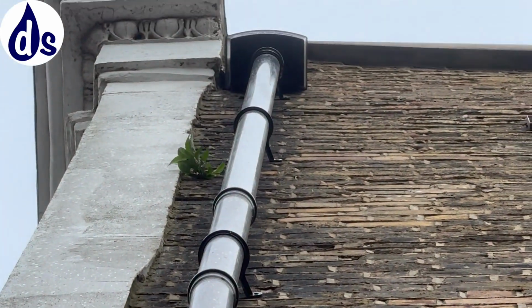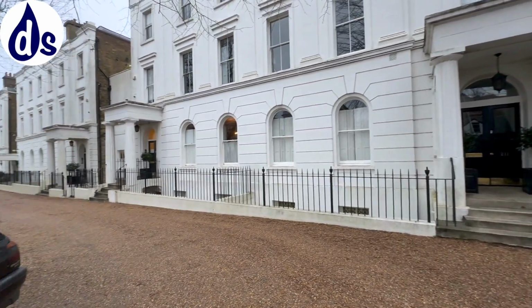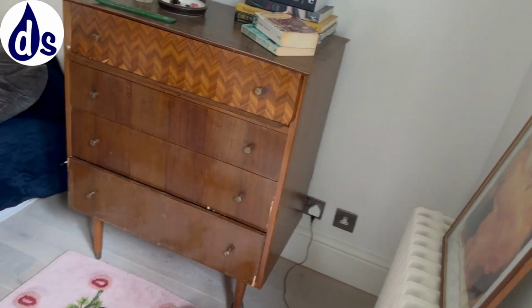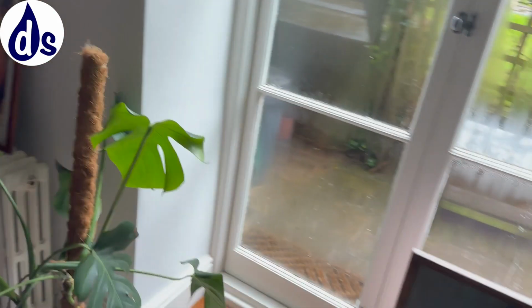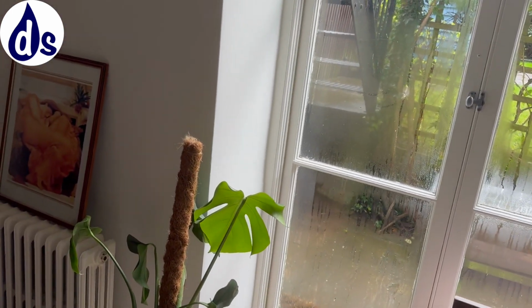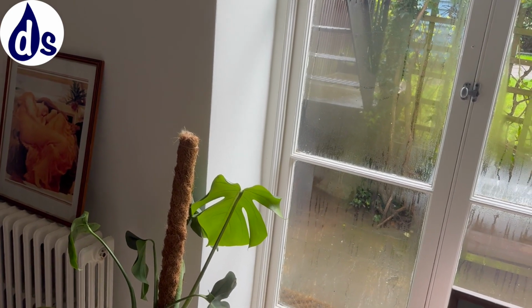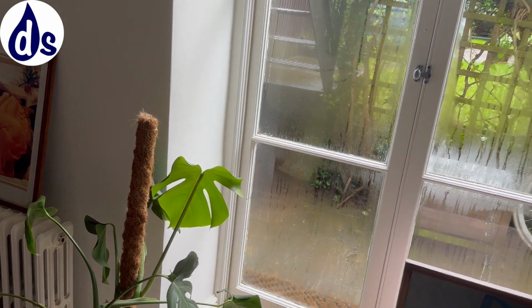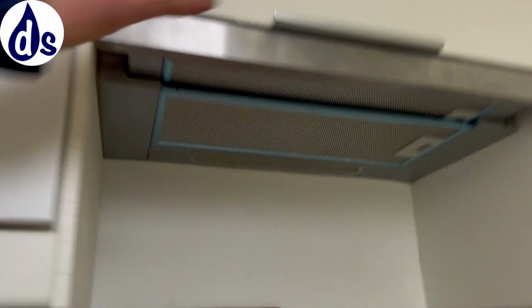So I was asked to look at another lower ground floor flat in the same set of Georgian buildings. The issues here were very similar. There was condensation and mould caused by insufficient ventilation. There's no kitchen ventilation, and the bathroom vent turned off as soon as the lights were switched on. You've got the classic problems of no.